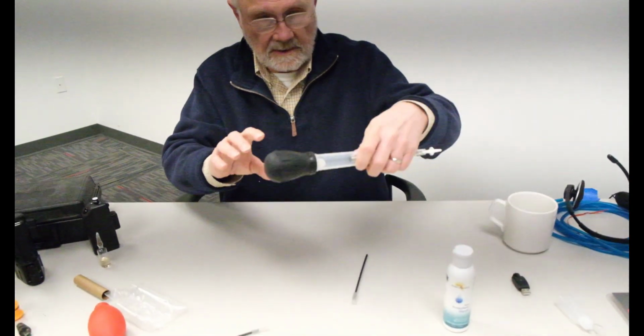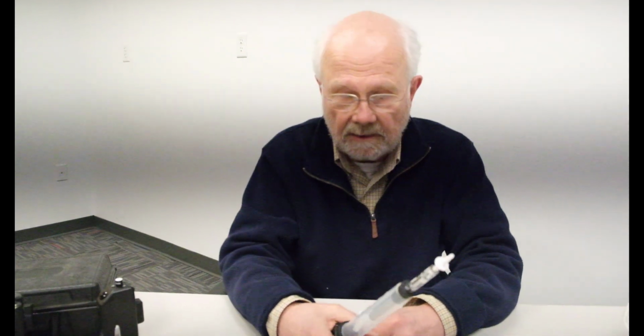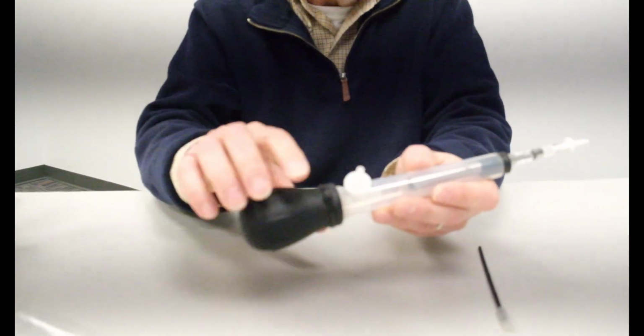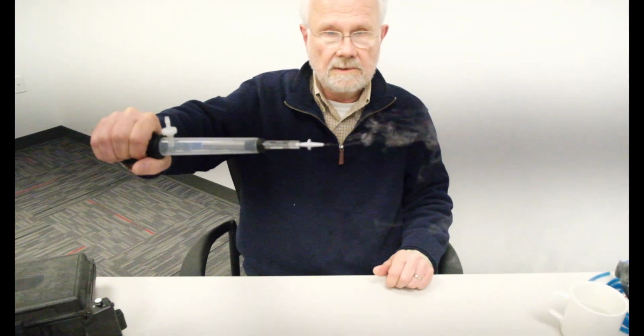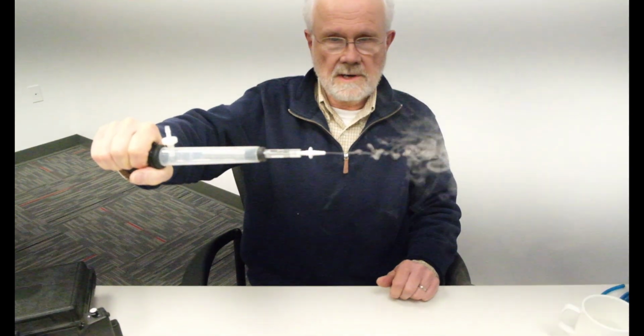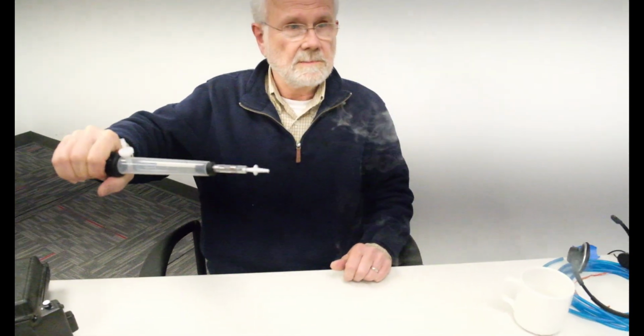So this is the final. I don't know if there'll ever be a final, but this is the current prototype, and I've tested this up to 1,500 or 2,000 puffs, and it seems to be quite durable. And so this one has a check valve here, so that when you, and here I'll give you a nice big puff. You can squeeze just really lightly and get a real nice narrow stream, or you can get a pretty nice big puff.